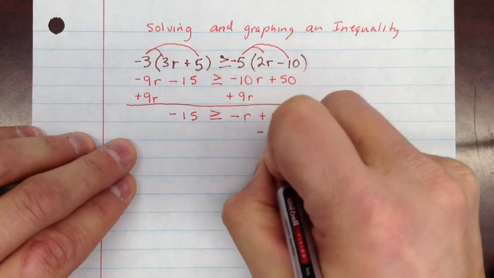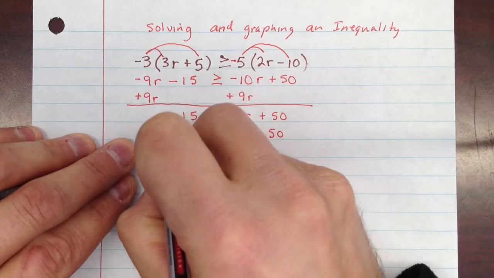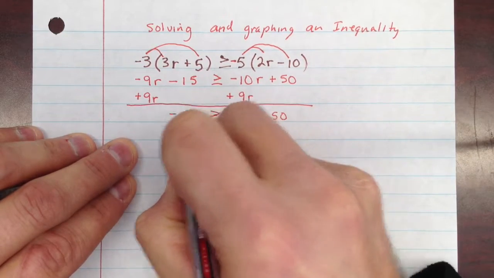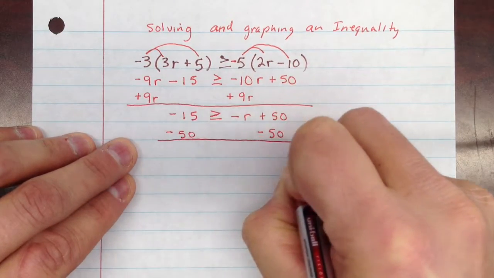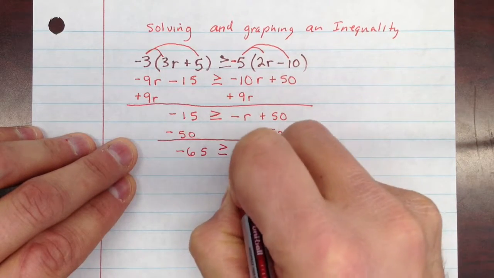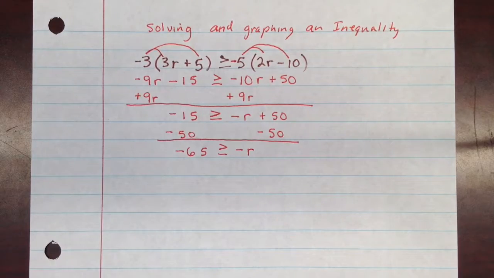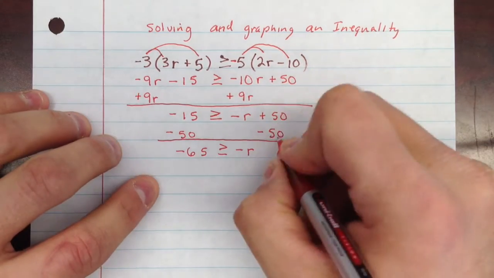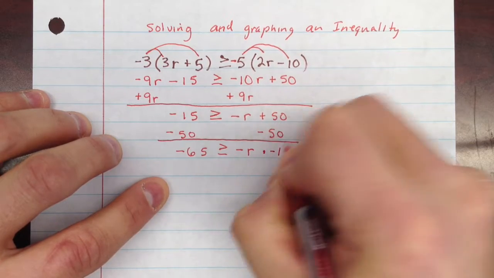Now let's subtract 50 from both sides to isolate that r and get it by itself. That gives us negative 65 is greater than or equal to negative r. The only problem I have now is that I've got a negative r and I can't have that. So I have to multiply or divide, doesn't really matter, both sides by a negative 1.